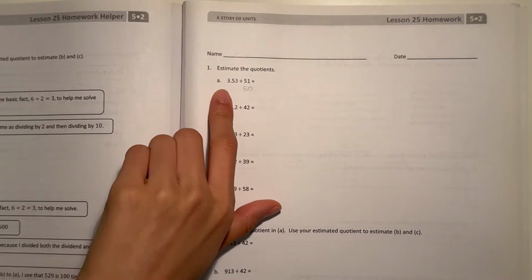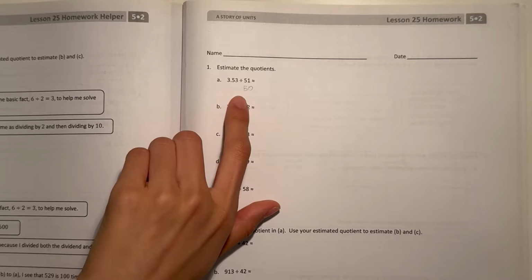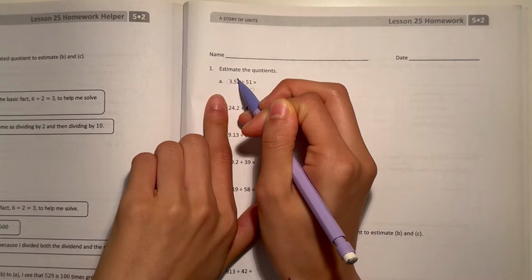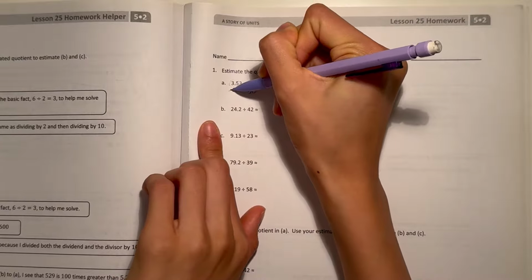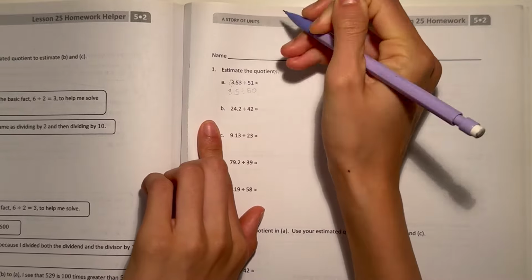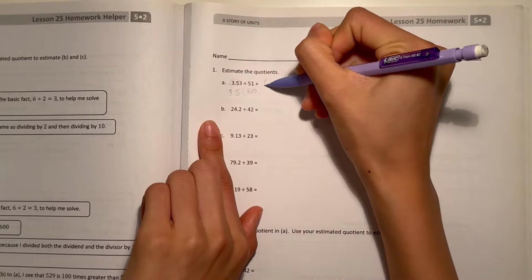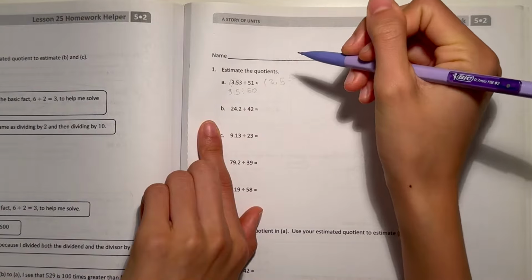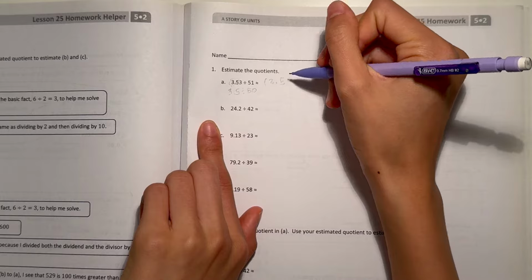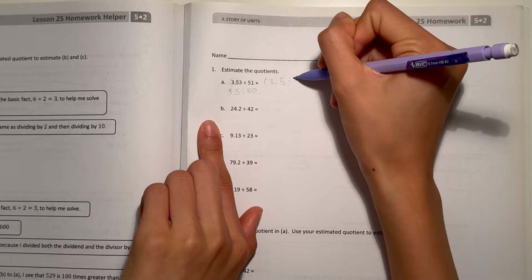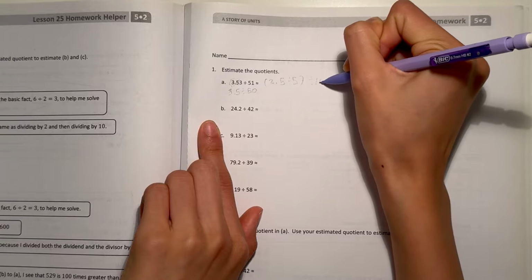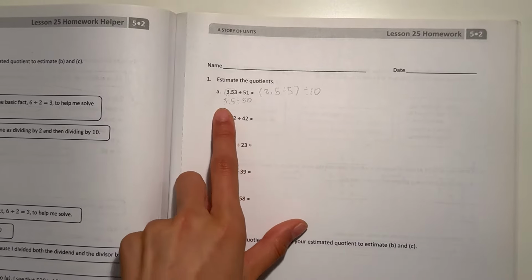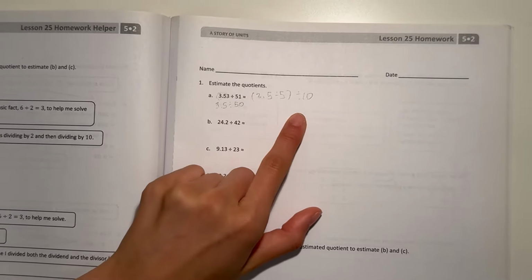So let's look at the dividend. We need to find something that's a multiple of 5. So 3.53, we know 35 is a multiple of 5, so you can round this number to 3.5. Then that will give us 3.5 divided by 5, and then divide by 10, because we're dividing by 50, but we can break it apart into first 3.5 divided by 5, and then divide by 10.